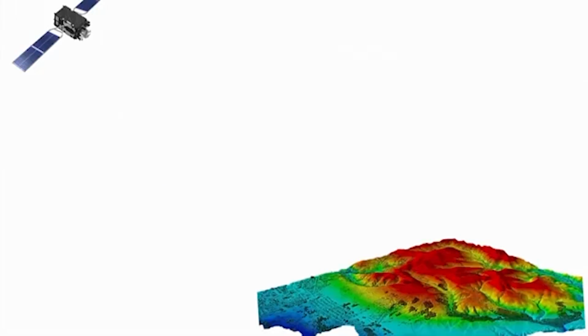This is one example where I will demonstrate how we are using active remote sensing, how we are illuminating the surface, and how the pulses are sent and received.